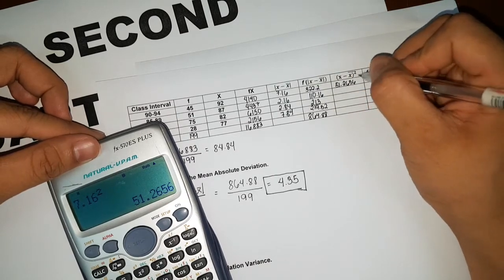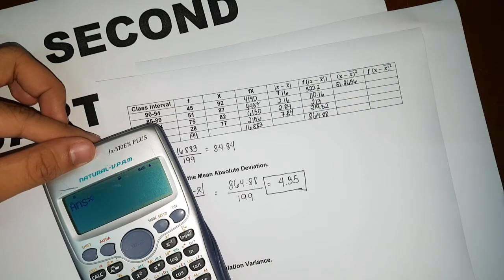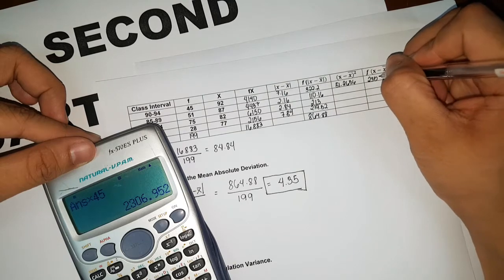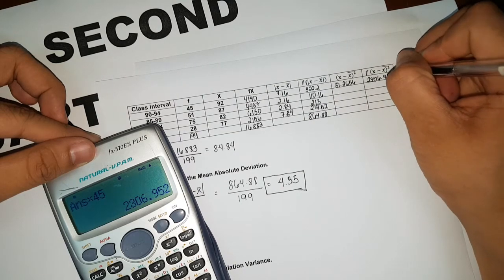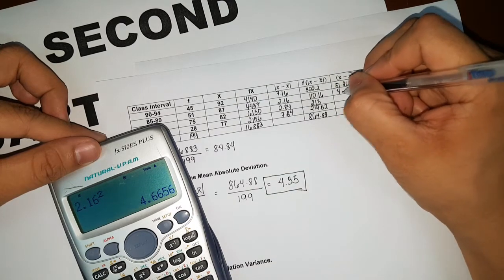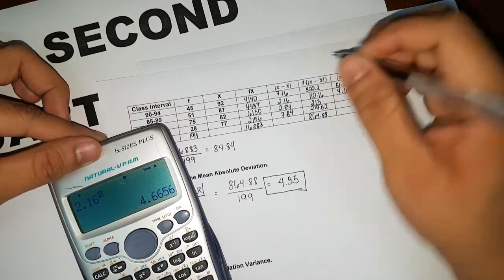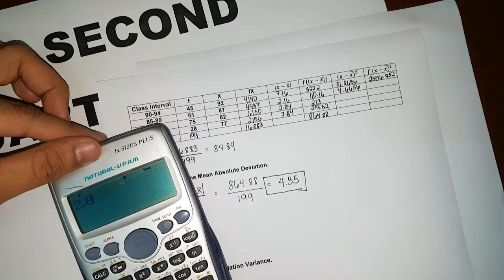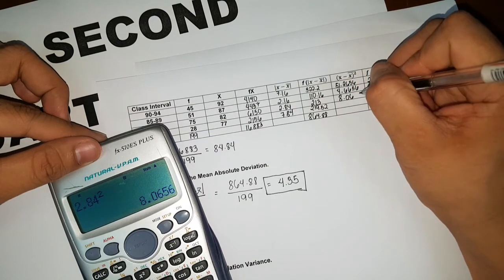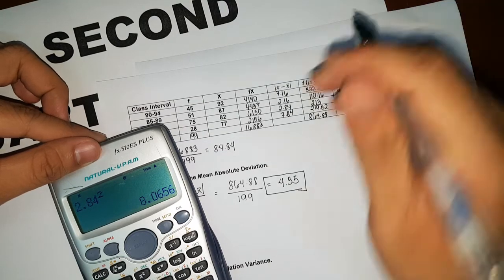After squaring this, multiply it by the frequency, 45, to get 2,306.952. Next, 2.16 squared is 4.6656. Then 2.84 squared is 8.0656.